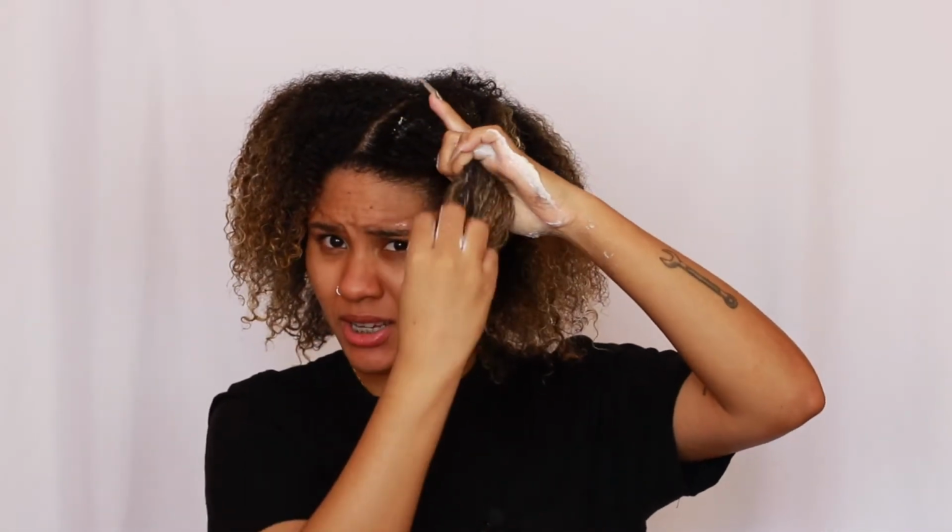So I'm also gonna break the sections down like how I would do if I was applying product or deep conditioner, just to make it easier for myself. All right, so I've already clipped my hair up and I have conditioner in this section. I'm just gonna add a little bit more, just a little bit.